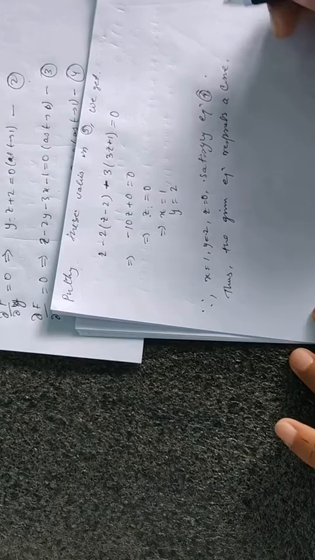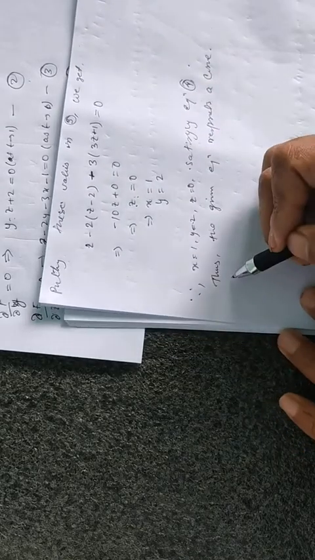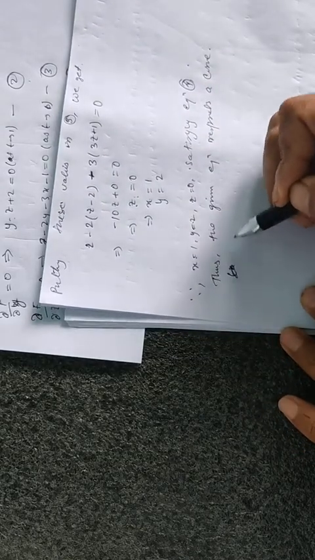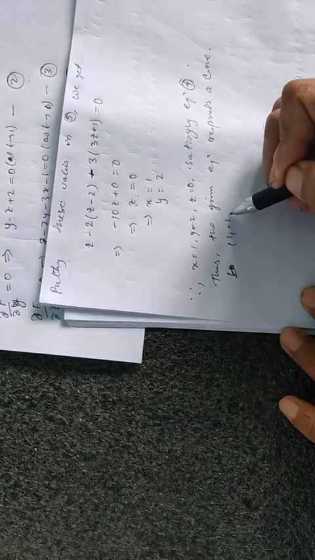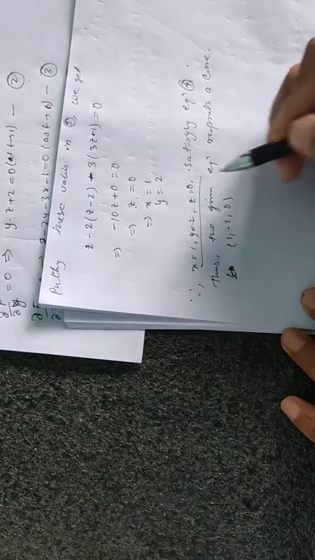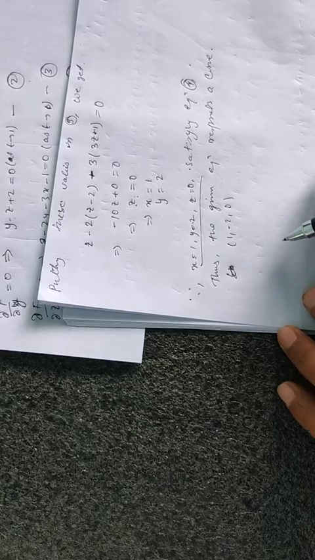Okay, and the vertex will be (1, minus 2, 0). This will be the vertex of the given equation.